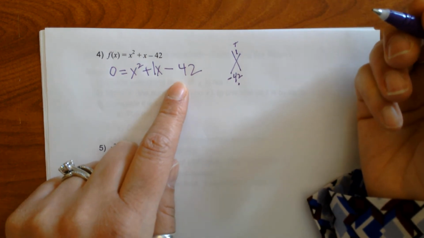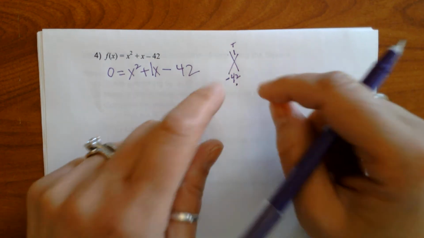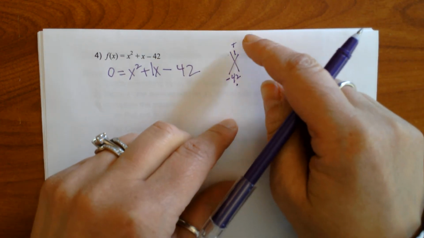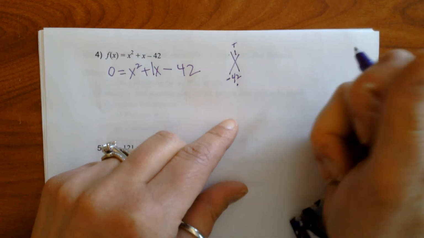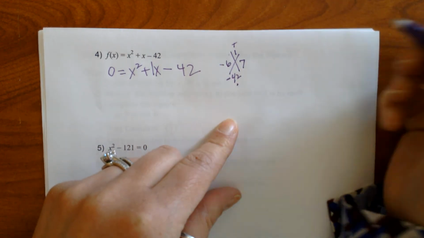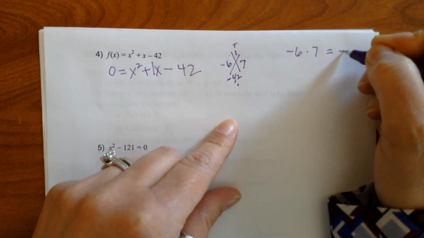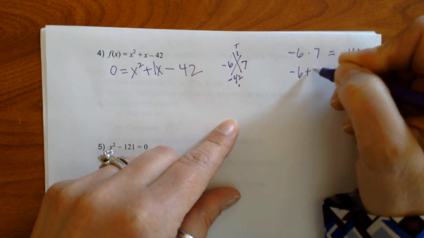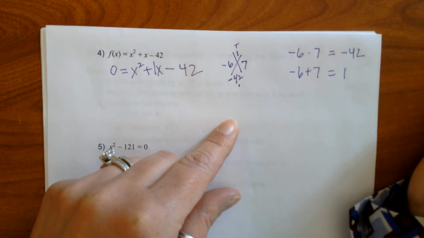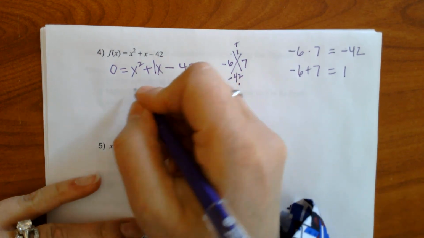Here's the thing, -42, because it has to add up to 1, we know these factors have to be very close together because when we add them or subtract them, we have to get to a +1. So I'm going to let you know this is going to be -6 and a +7. -6 times 7 is going to be -42, and -6 plus 7 is going to give us a +1. So you might need to play around with your signs here. Again, this is not a lesson in factoring, it's a lesson in how to find the x-intercepts. So I'm going to move on.